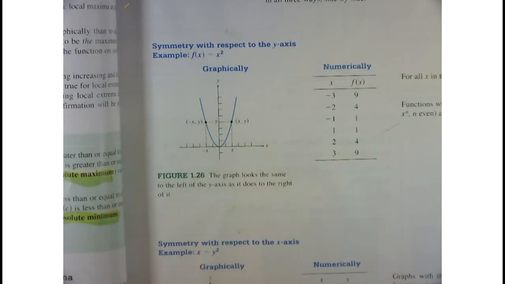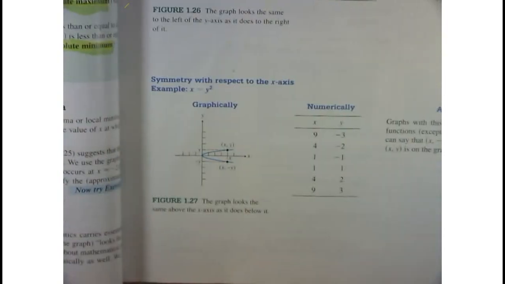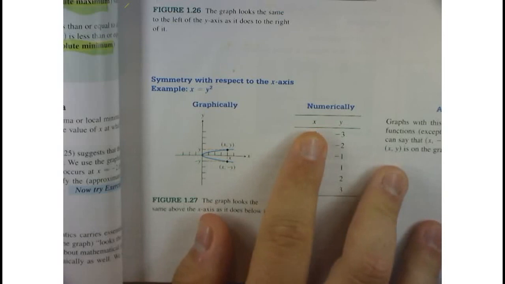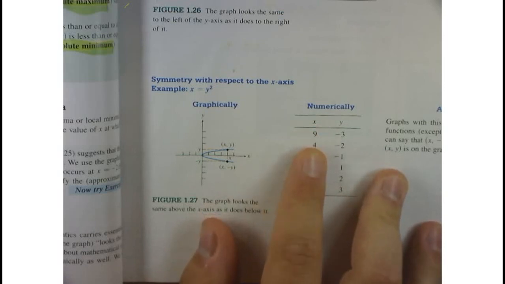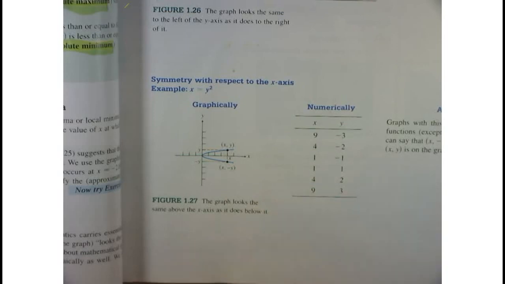Well, not only can we have symmetry across the y-axis, but we could also have symmetry across the x-axis. So if I come down and I say x equals y squared, it's a similar shape, but it's turned on its side. Here, what happens is that the symmetry is in the x values column. So the pattern repeats itself. You have 9, 4, 1, and then 1, 4, 9. So whenever you see patterns that repeat themselves, that has symmetry.